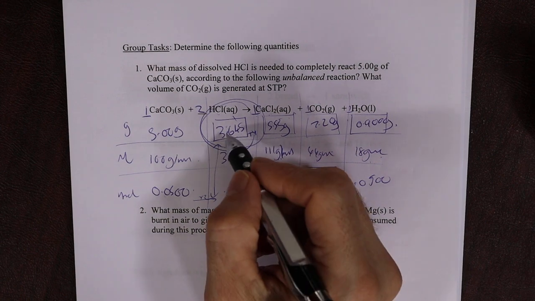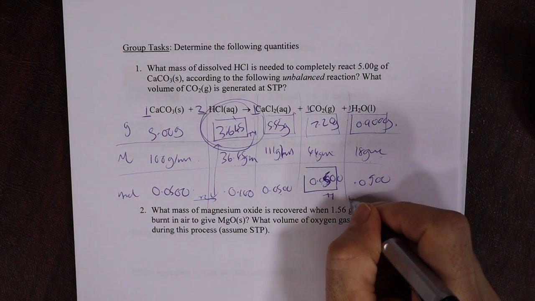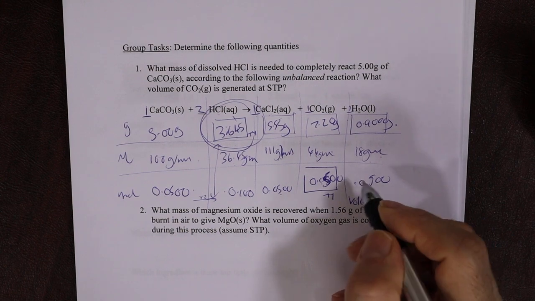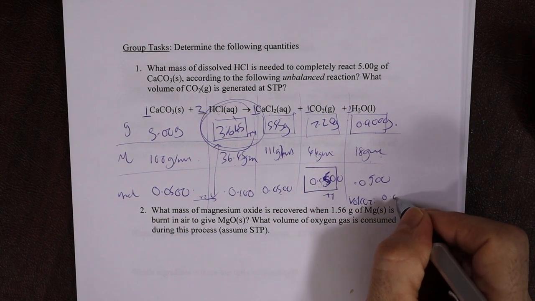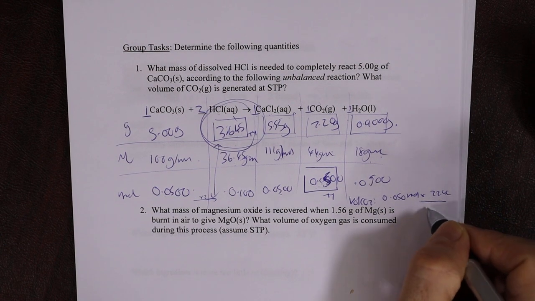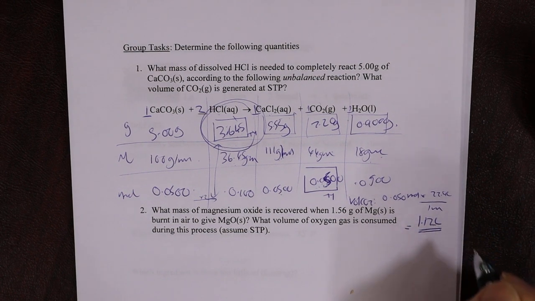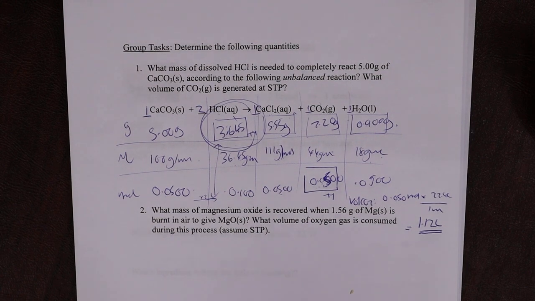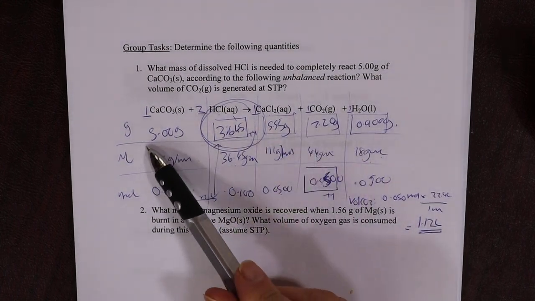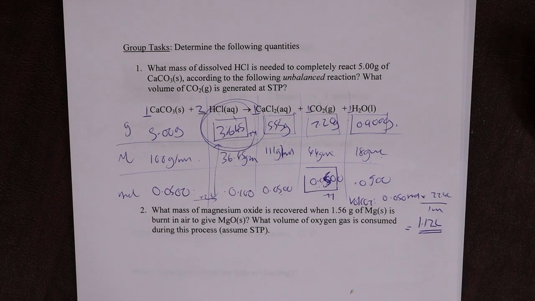So 3.645, or 3.65 with the sig figs, for the mass of HCl. Now real quick, let me do it down here. Volume of CO2: I've got 0.05 moles times 22.4 litres per 1 mole, which equals 1.12 litres. Remember that volume calculation is always on the side. This is a grid with grams, molecular weight and moles. There is no box for volume, but work it out on the side. There you go.